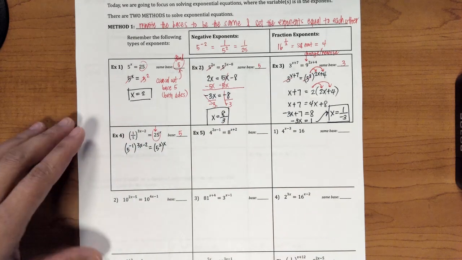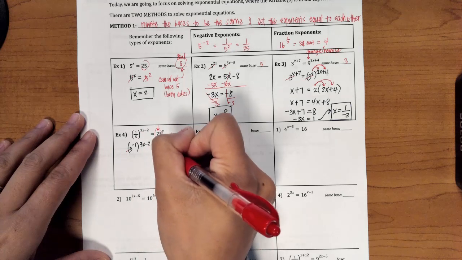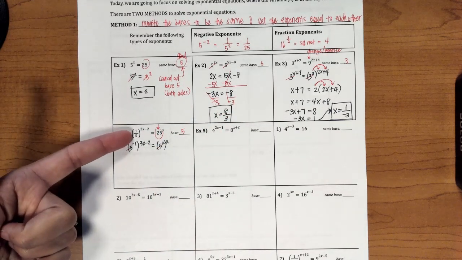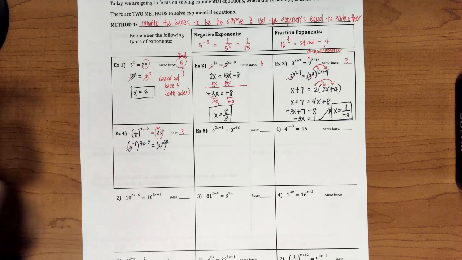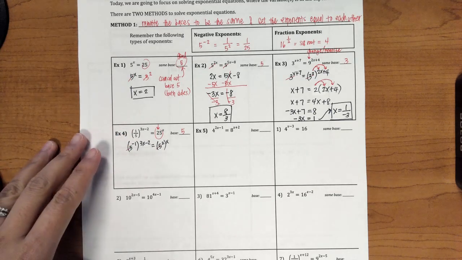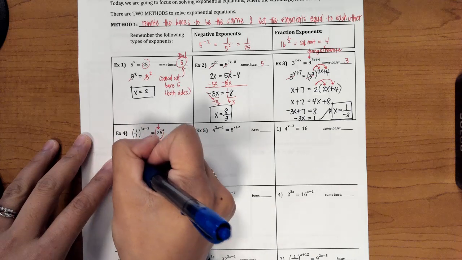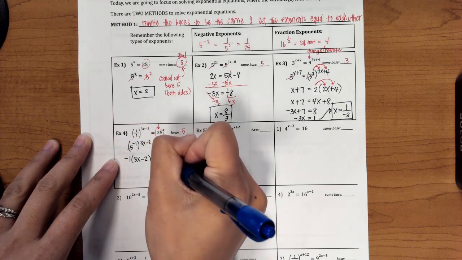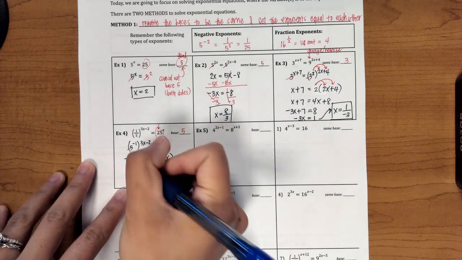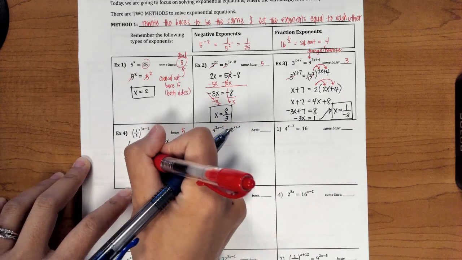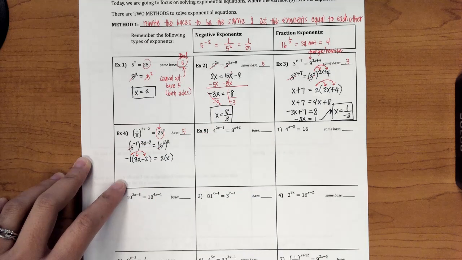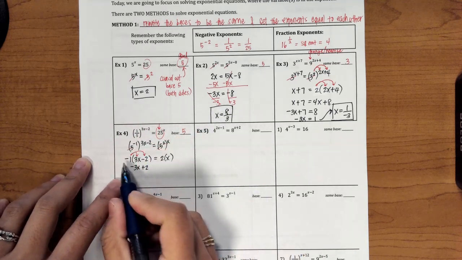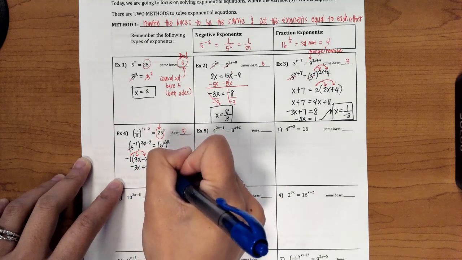Okay, so this is the hardest part, where you're figuring out what base needs to happen. And my hint is you always look at the smaller number regardless of whether it's a fraction or not. Okay, that's the first place to start. So I have -1 parentheses 3x minus 2 equals 2 times x. So if I distribute, -3x plus 2, be careful of that negative times a negative, equals 2x.